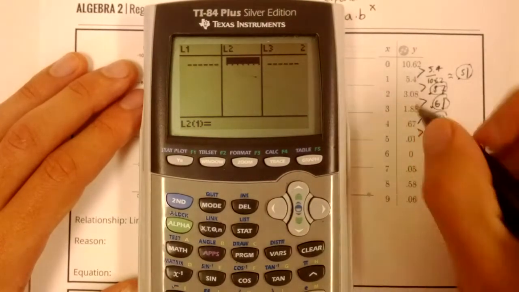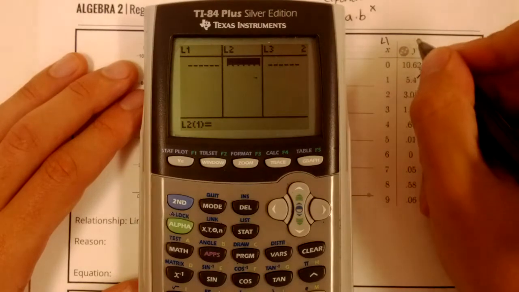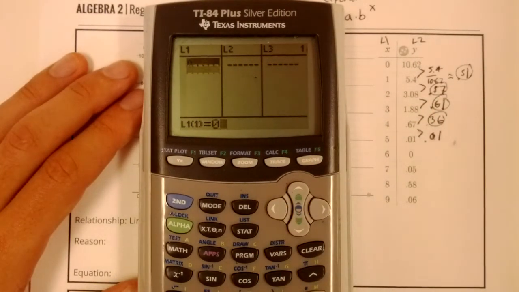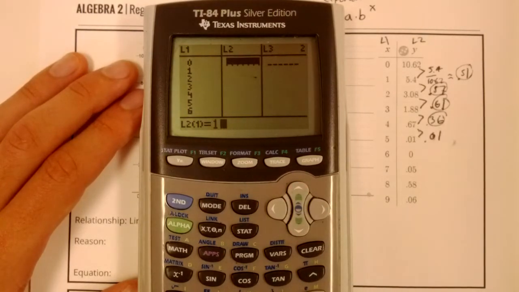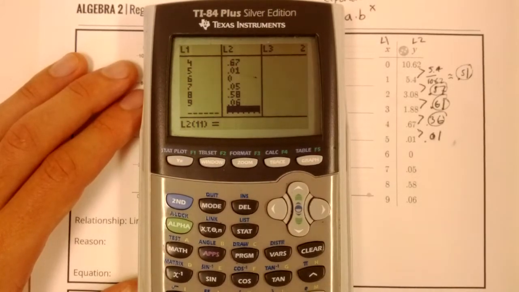Now I'm going to enter my x's as list 1 and my y's as list 2. So 0, 1, 2. All right, and then list 2, we've got 10.62, 5.4, 3.08, 1.88, 0.67, 0.01, 0.05, 0.58, 0.06. All right, and now what I'm going to do is run a regression.